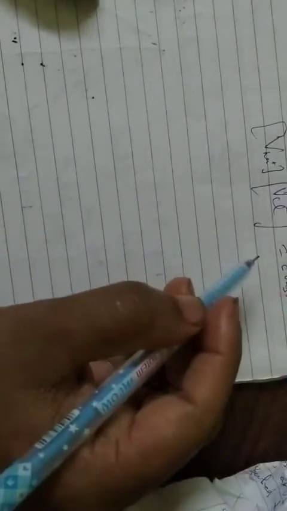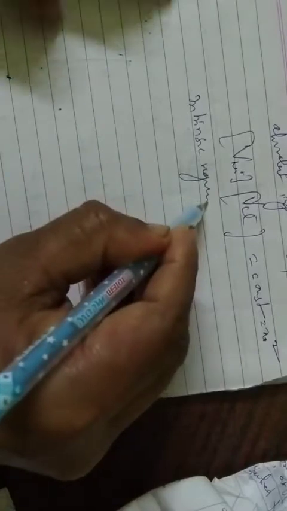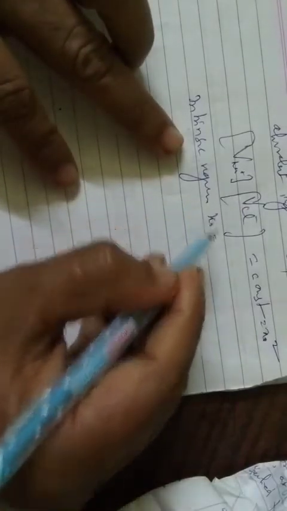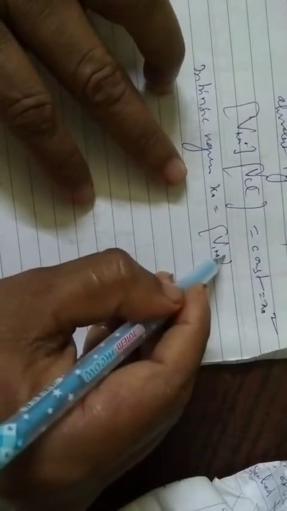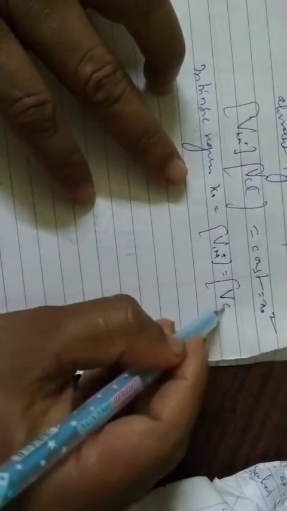Where in the intrinsic region, what will be the intrinsic region? x naught will be equal to, so that the concentration of vacancy of Na plus will be equal to the concentration of vacancy of Cl minus.